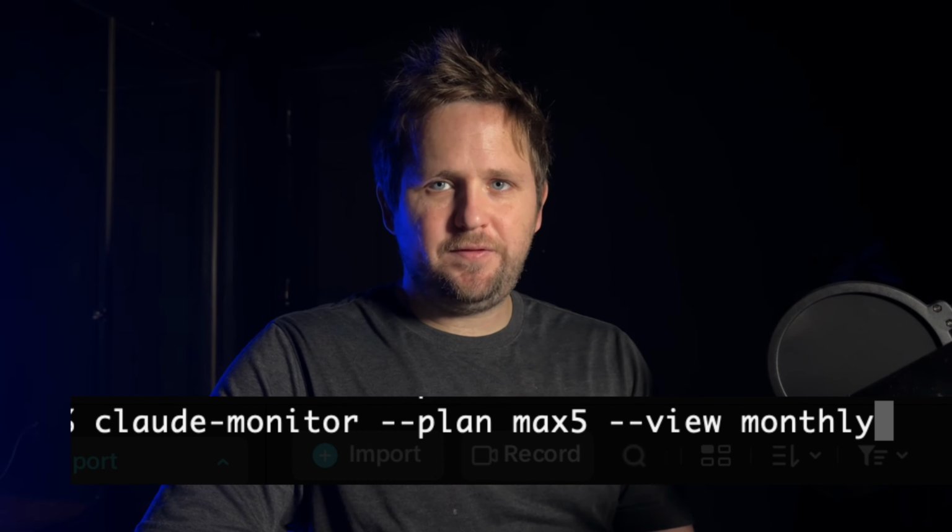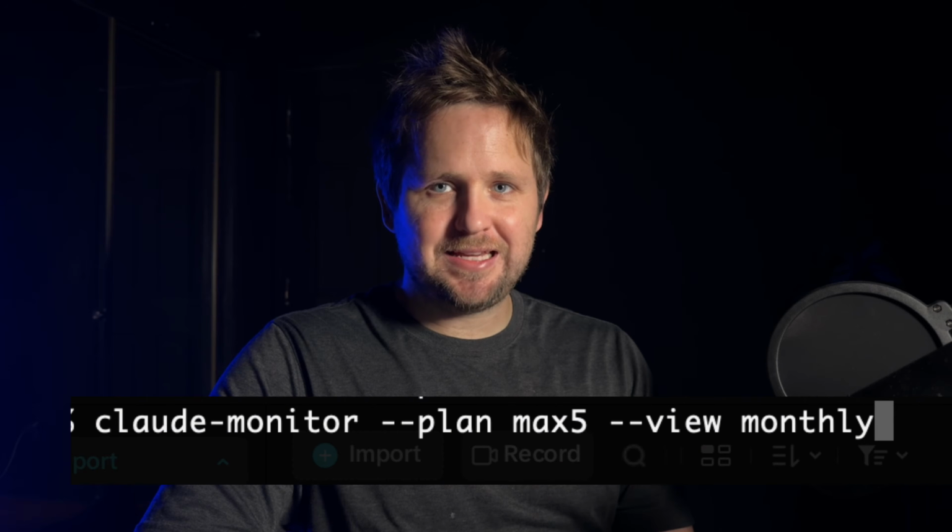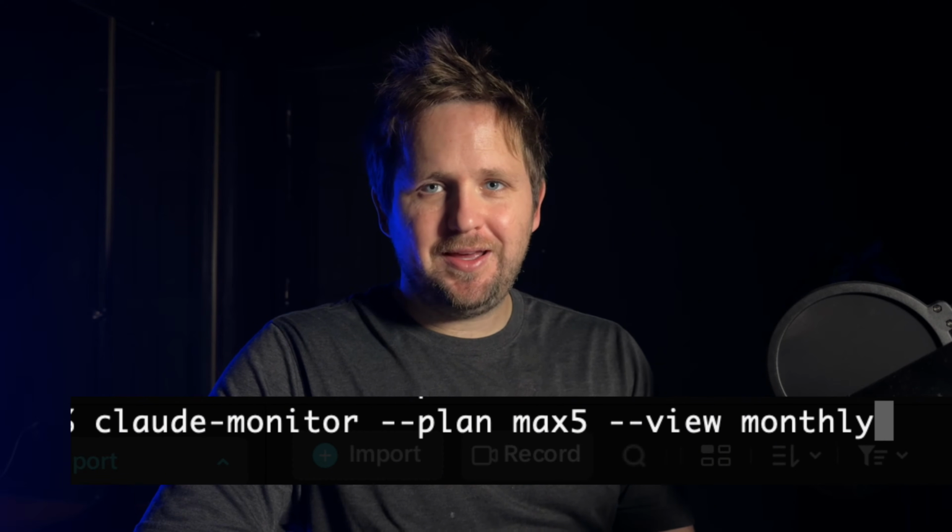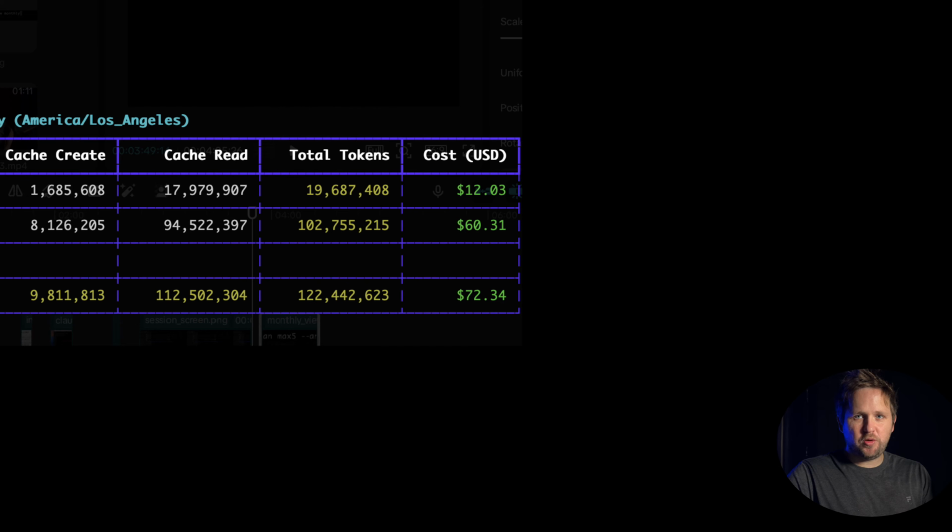Now, the next key view is this monthly view, which you can again get by providing --view monthly to the CLI when you start it. This will show you all the tokens you used this month. It'll also show you the cost. If you're using the API, that is the cost. If you're on a monthly plan, it's what the cost would be if you were instead on the API plan.